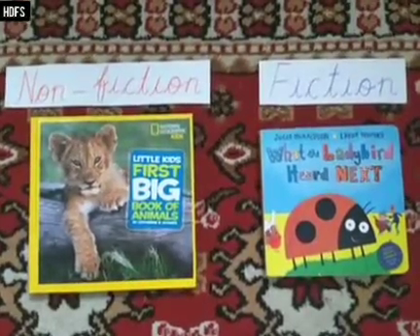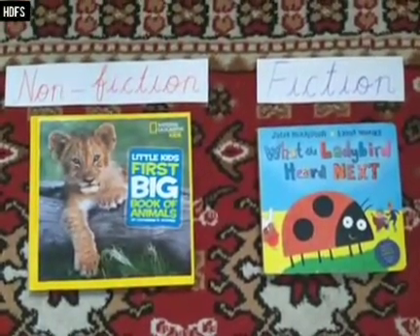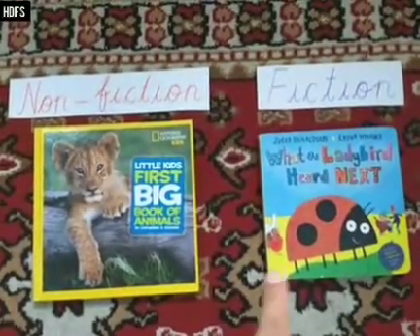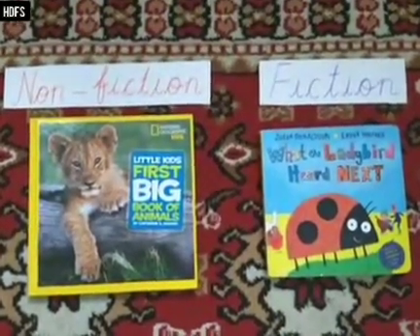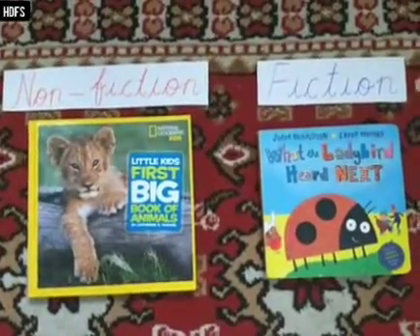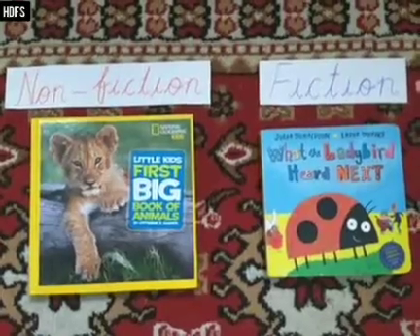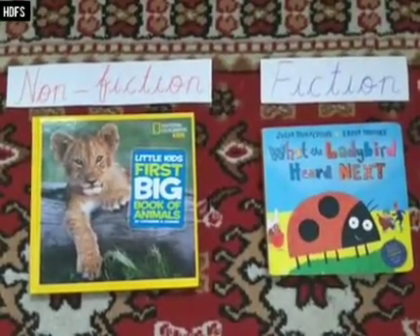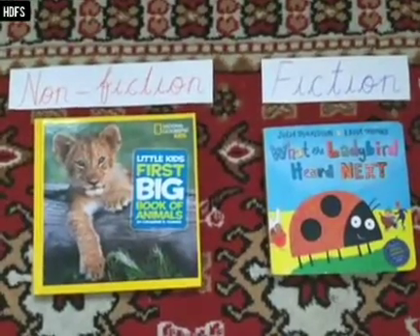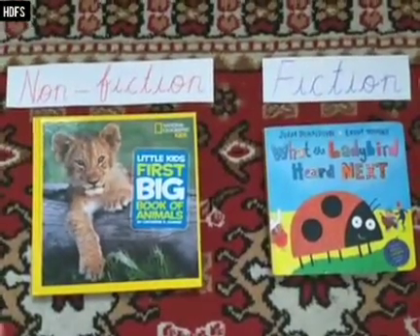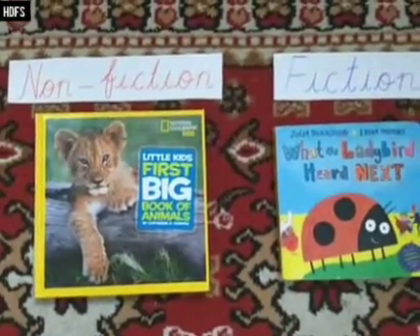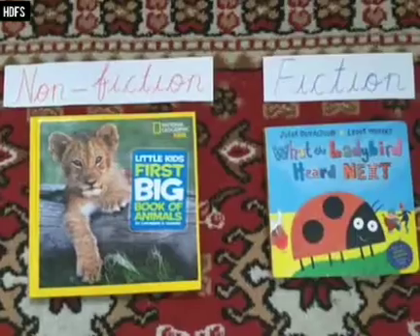Now literacy class, today we are going to differentiate between a non-fiction book and a fiction book. Yes, so what is a non-fiction book? A non-fiction book is about real people, real animals, real things. Yes, it tells me about facts. It gives me information, true information.